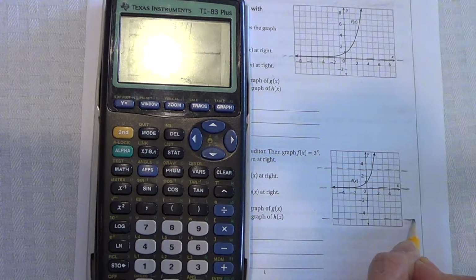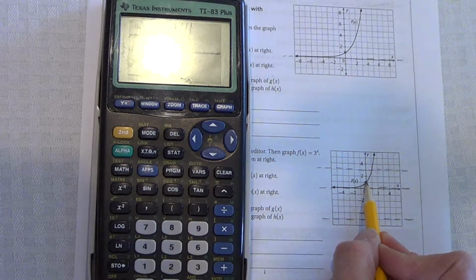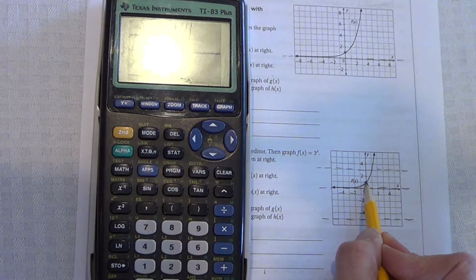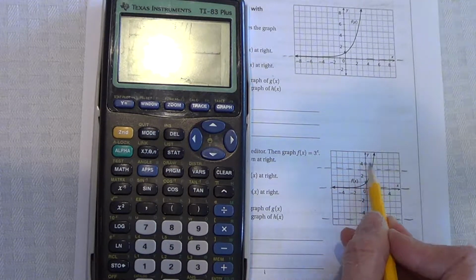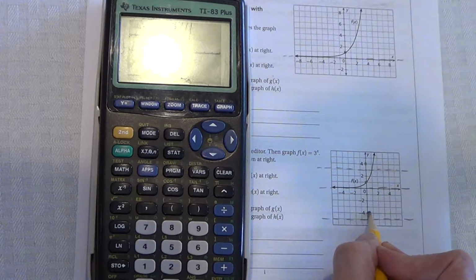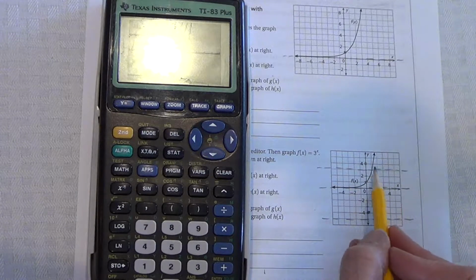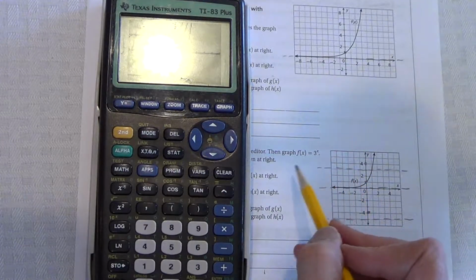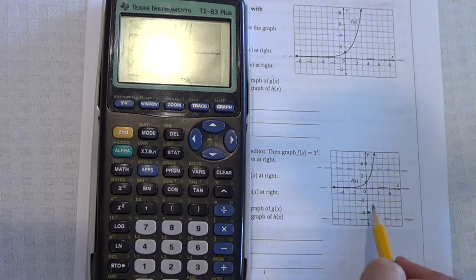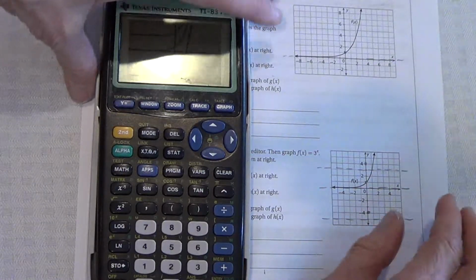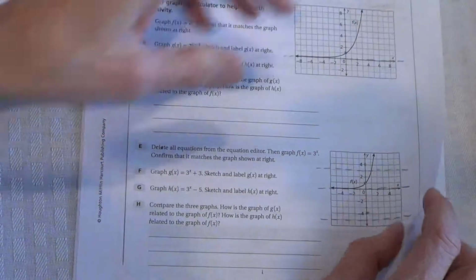Now if you did it by way of the vertex, you would still be at the right location because the vertex goes up 3, that locates it at 4, or it goes down 5, that locates it at -4. But that might not help you to understand where the number 3 comes in if you're moving the vertex. Okay, go ahead and answer those questions regarding the translation.